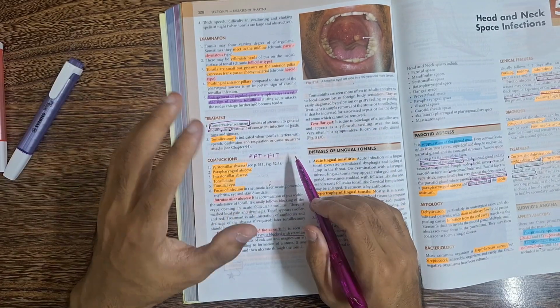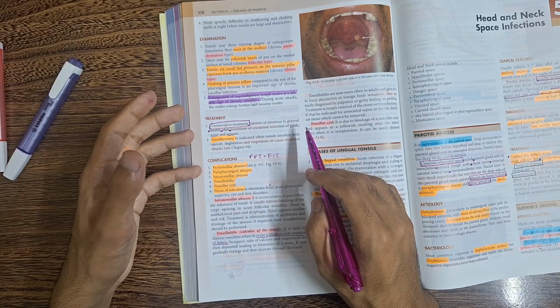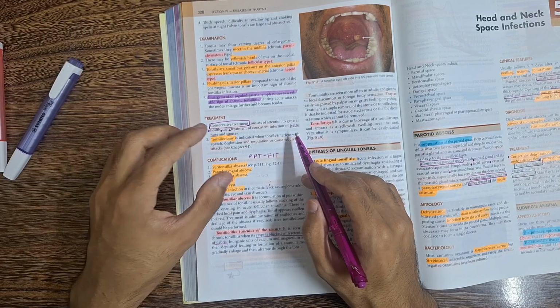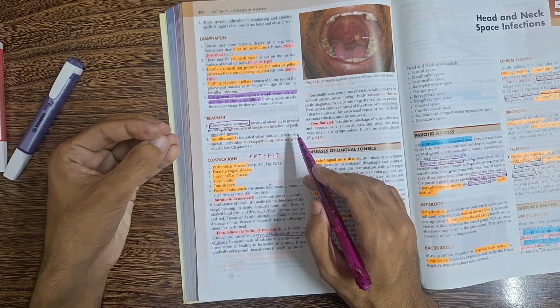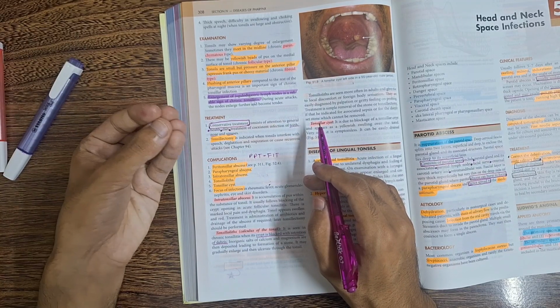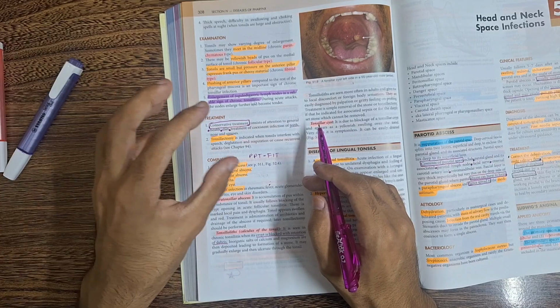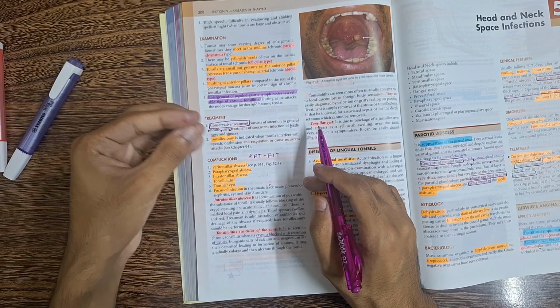Treatment, mainly we do tonsillectomy, because now things are getting worse. But conservative treatment is that we have to educate the patient to take care of his or her health and mouth hygiene and eating good things. Do not eat junk food. All these things have a very much impact on tonsils.